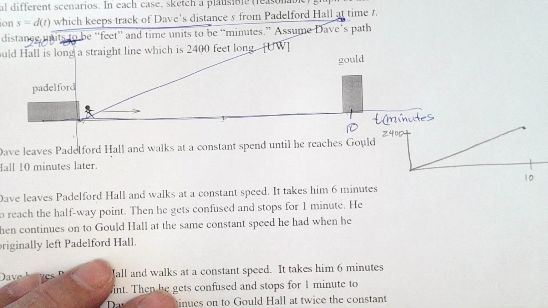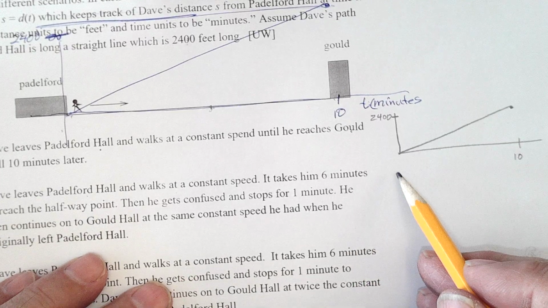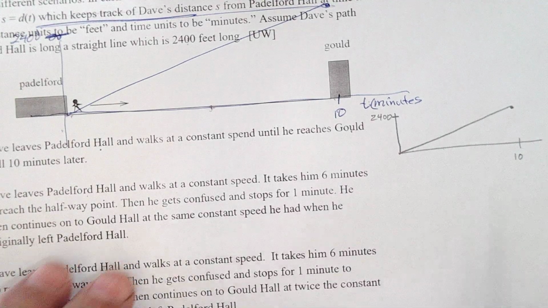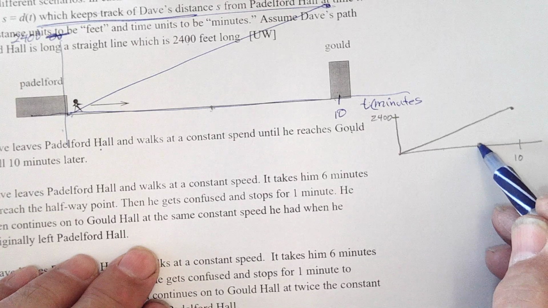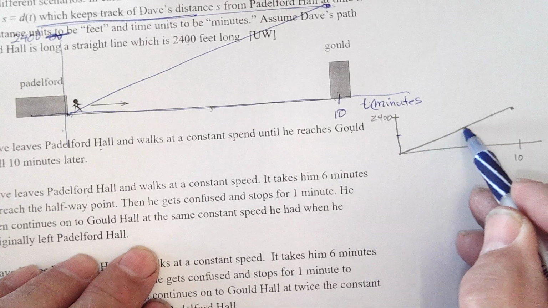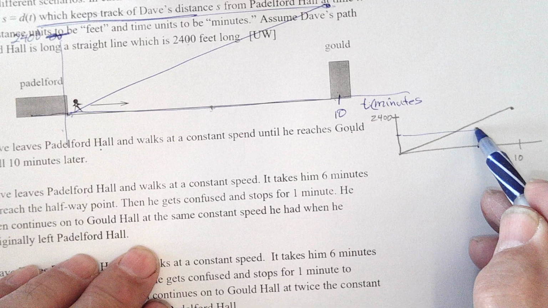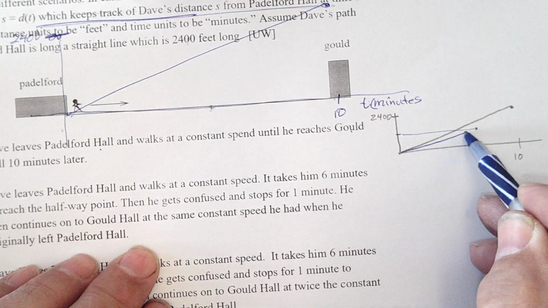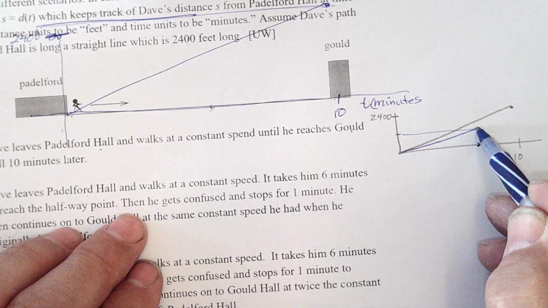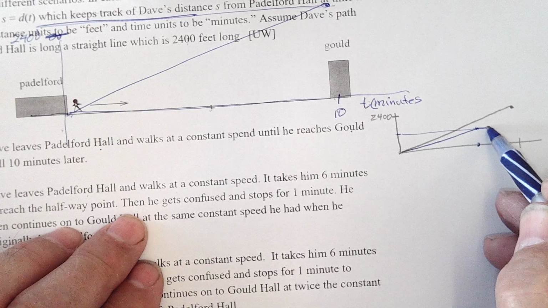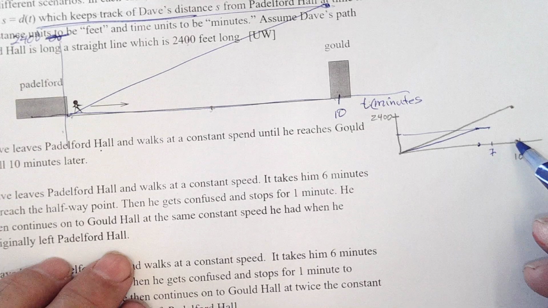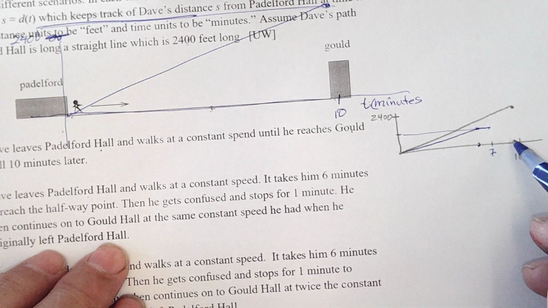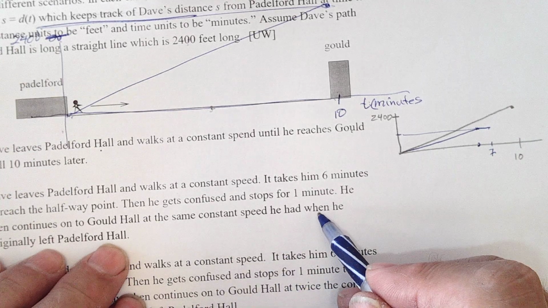That's A. B. He left and got halfway at 6 minutes. Halfway is that distance. So he got that far, gets confused, stops for a minute. So now he's at 7 minutes. And then he continues on at the same constant speed as when he originally left.